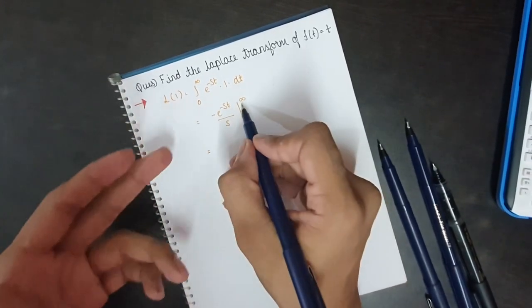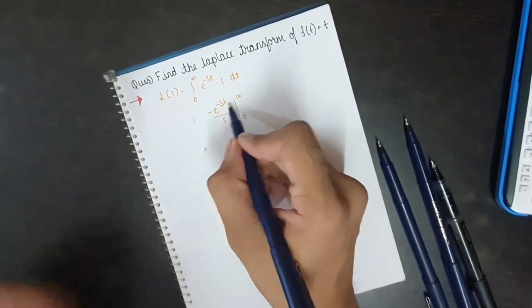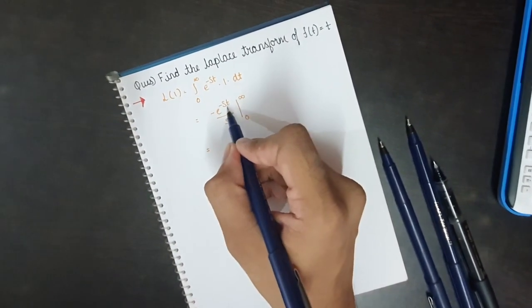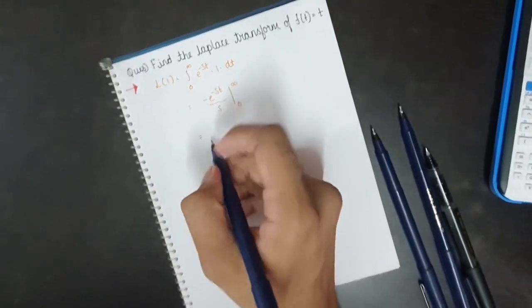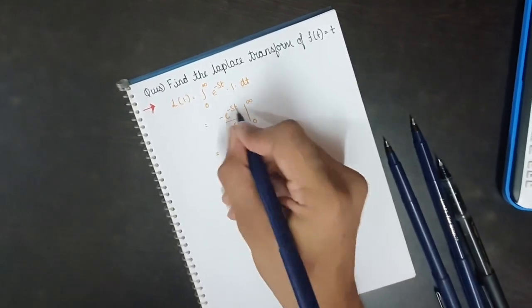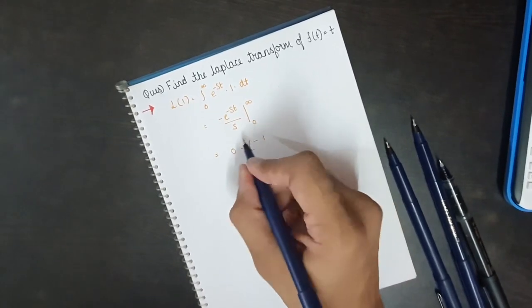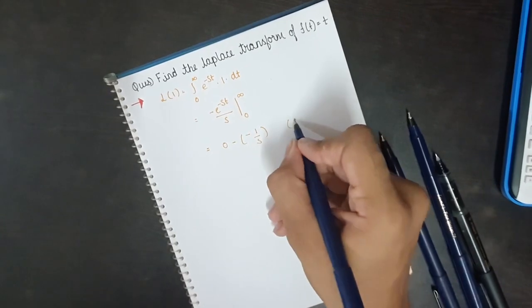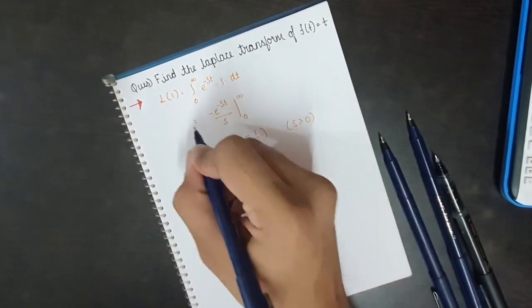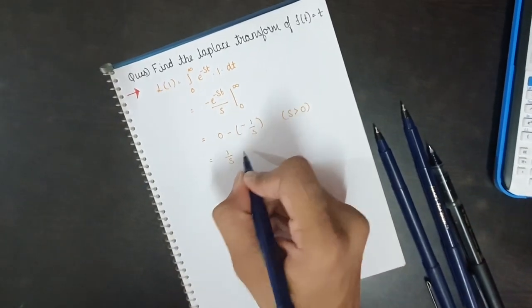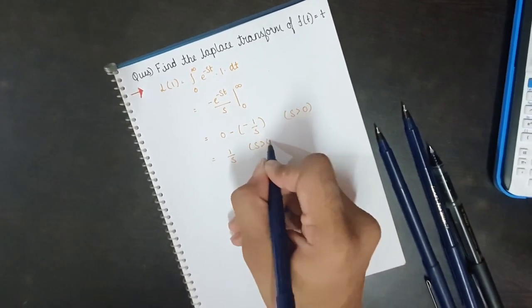Now when infinity is plugged into the kernel, e power minus infinity becomes 0, so that is 0 minus of minus, that is 1. e power 0 is 1, by s, for all s greater than 0, because we are integrating from 0 to infinity. That becomes 1 by s for all s greater than 0.